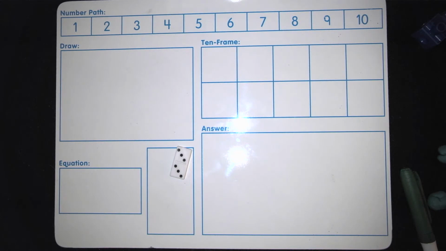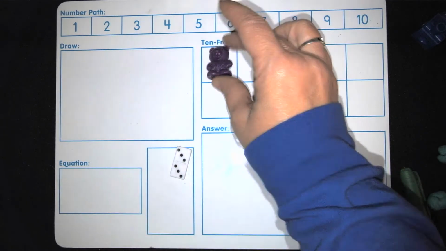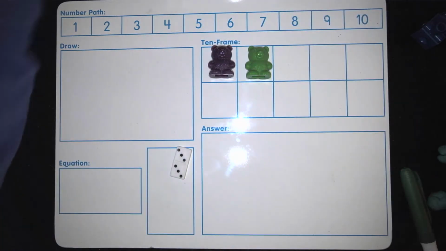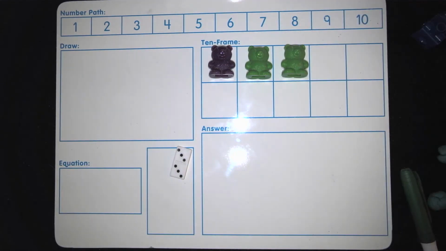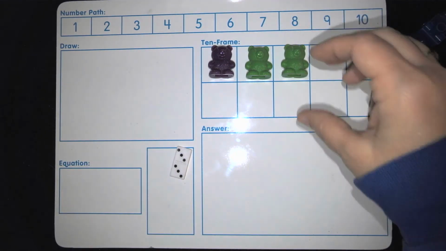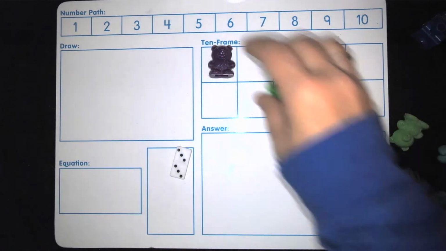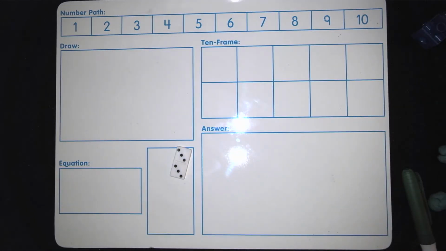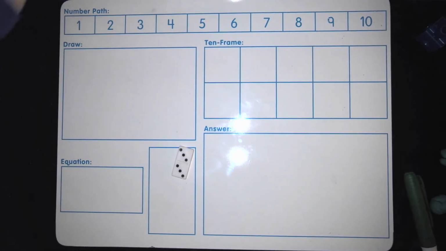So 3 take away 3. I would make a story of there were 3 teddy bears, and then someone gave all 3 teddy bears away. So we would take 1 and 2 and 3 away. Of course, that would leave 0. So we're going to be physically acting that out.